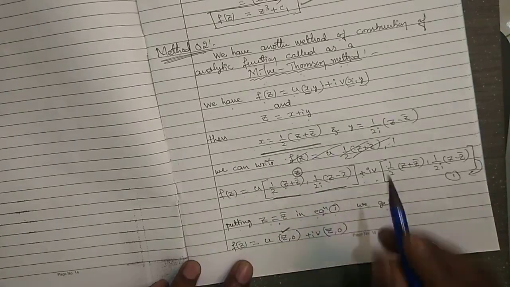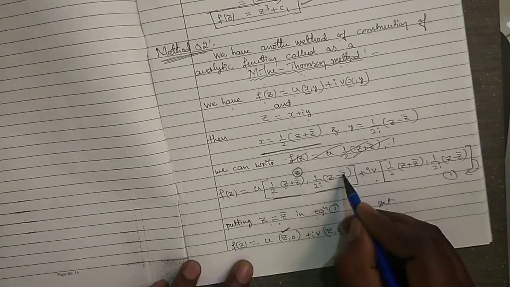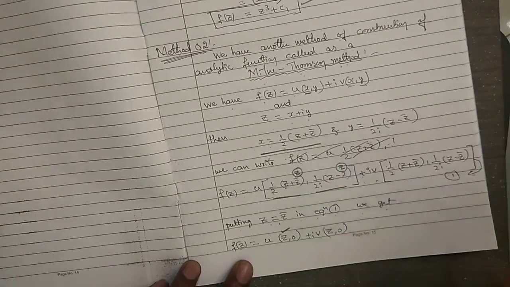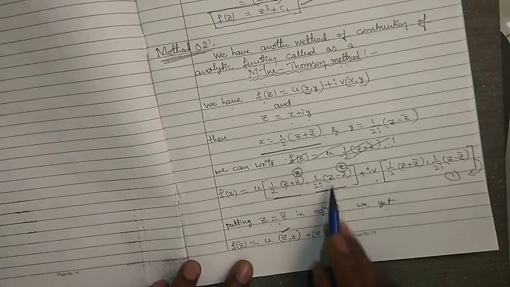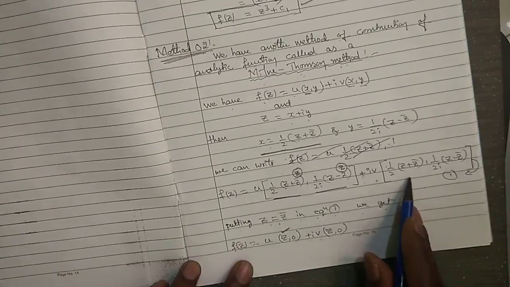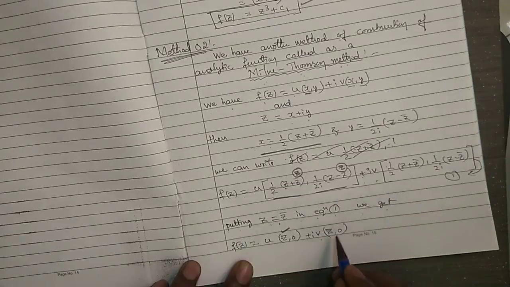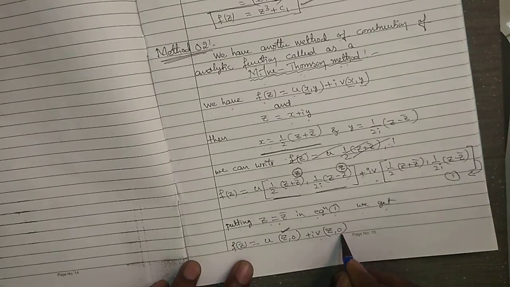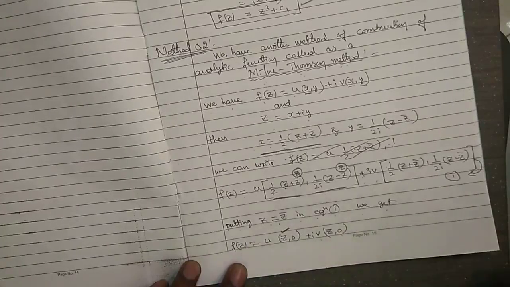Here if you replace z bar as z, then z minus z becomes 0, plus iv. Similarly, here also the same procedure I apply, and I will get z comma 0. So this is f of z.